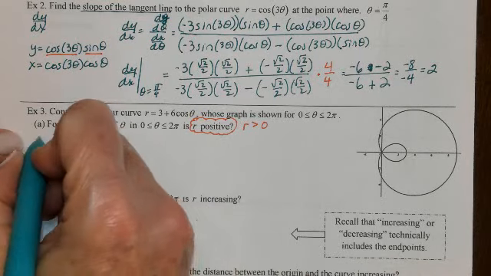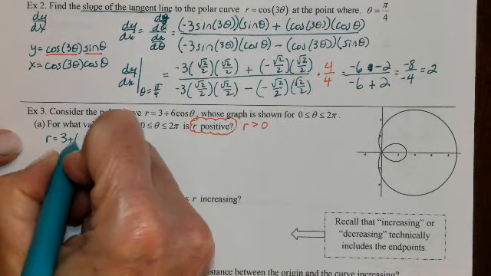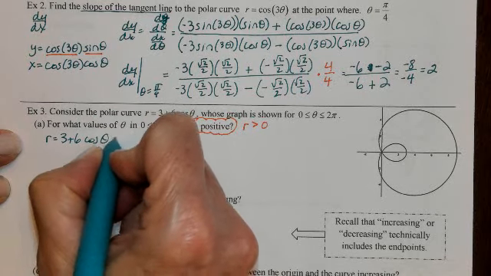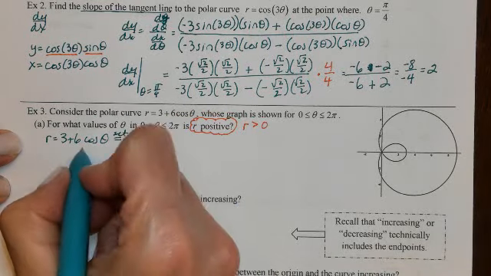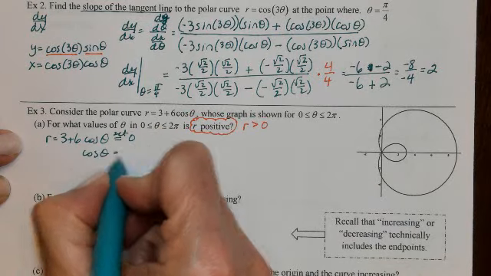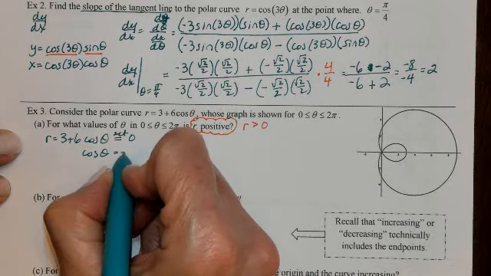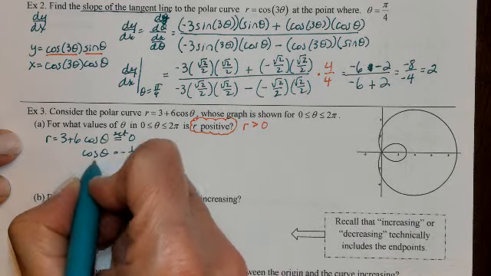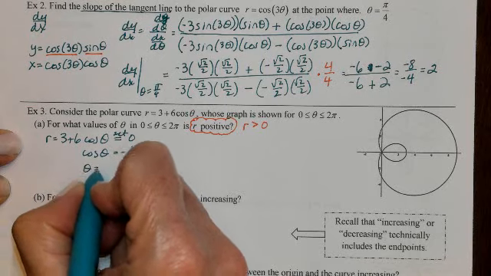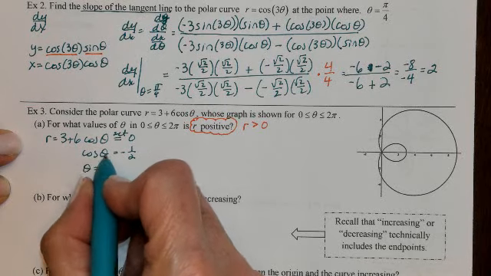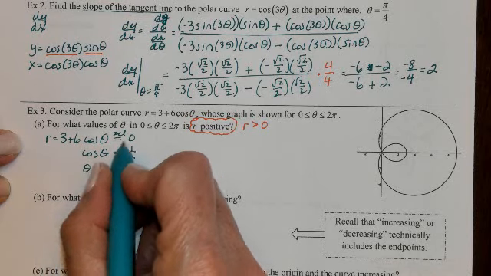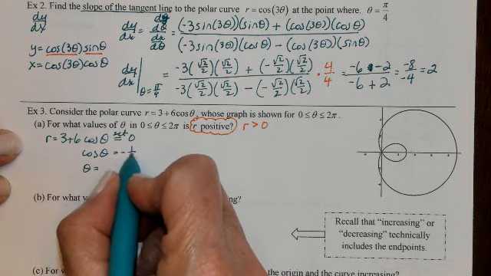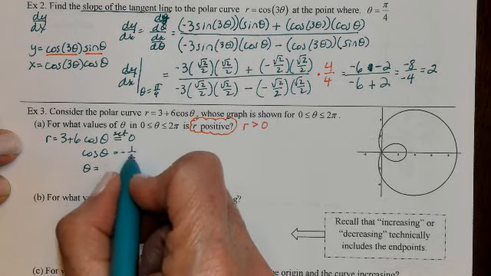Okay, so I know what r is: 3 plus 6 cosine theta. Set that equal to 0, solve for theta. If we subtract 3, then divide by 6, we're going to have cosine theta is negative 1/2. So the values of theta that make r 0 would be the values of theta that make cosine of theta negative 1/2. So we're talking about the second and the third quadrants, and we're talking about pi over 3 angles.